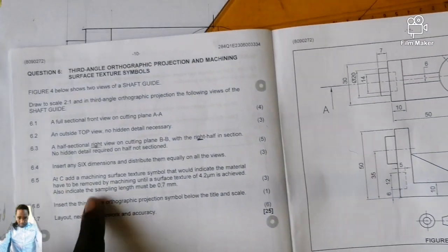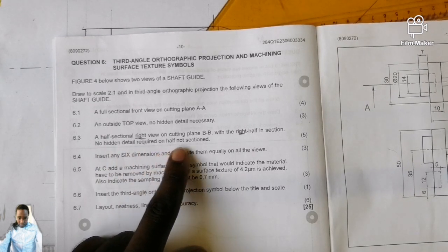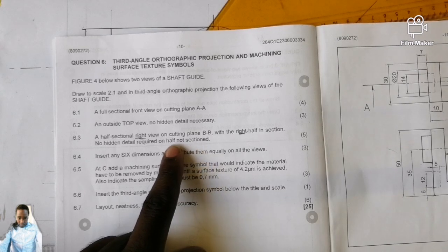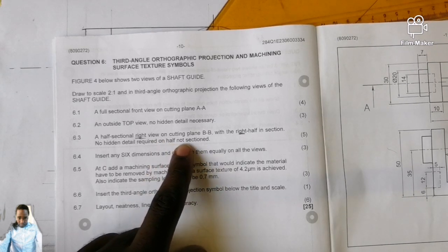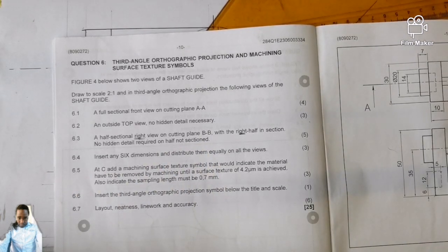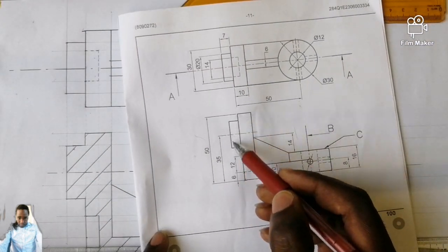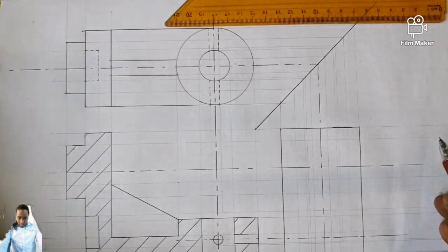Let me see, did they set up? No hidden details is required on the half sectional, on the half not sectioned. So no hidden detail is required on the part where it is not sectioned, you see. So why am I confirming that? Because this is going to appear as hidden.